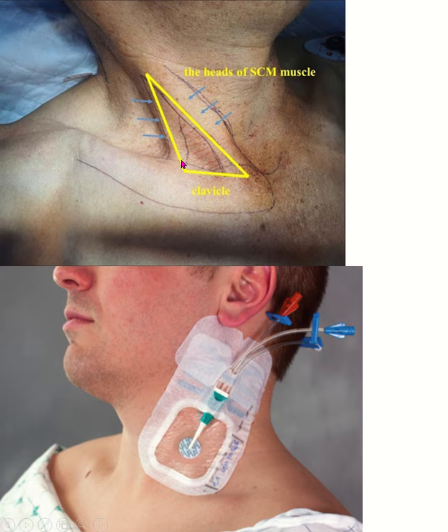In between there is a gap or depressed area, and the lower base part is formed by the medial end of the clavicle. So the apex of this gap is used for central venous catheterization.